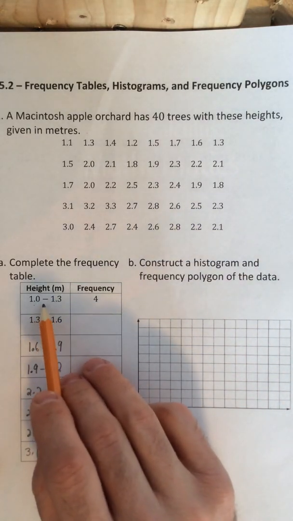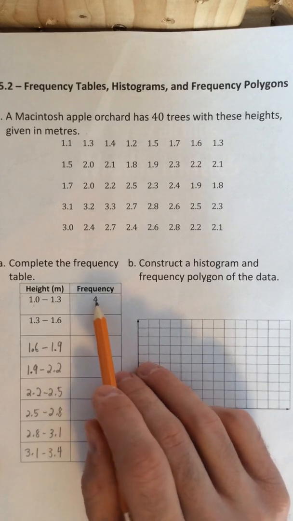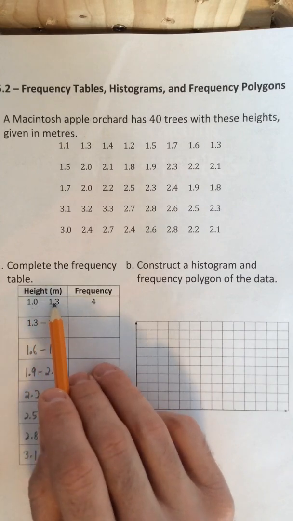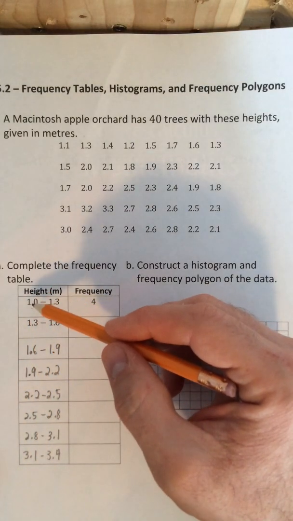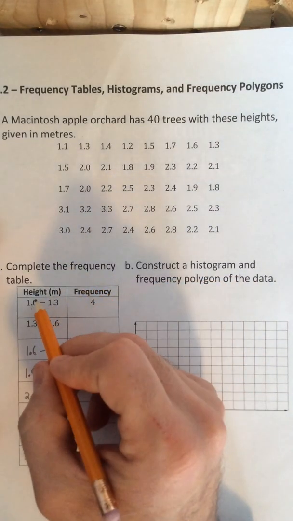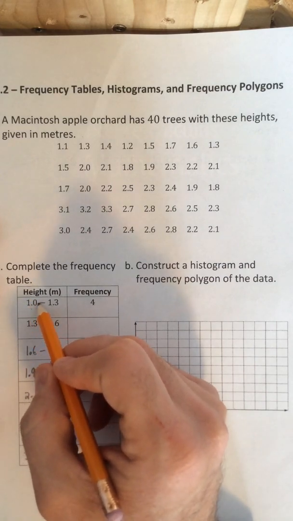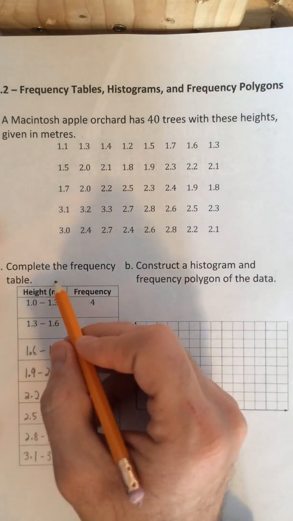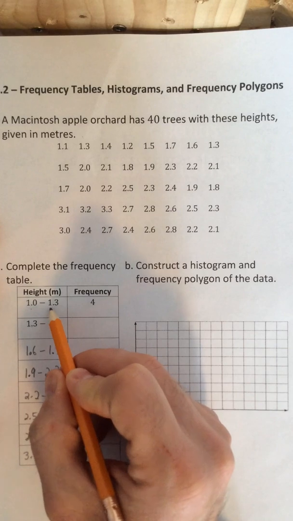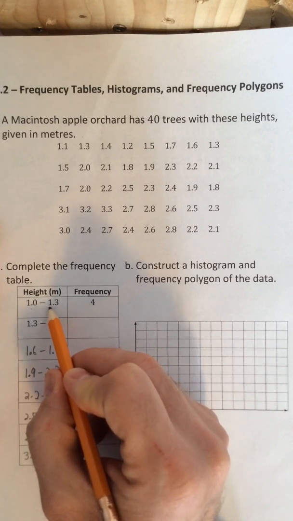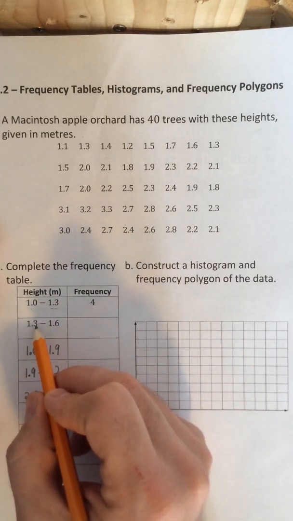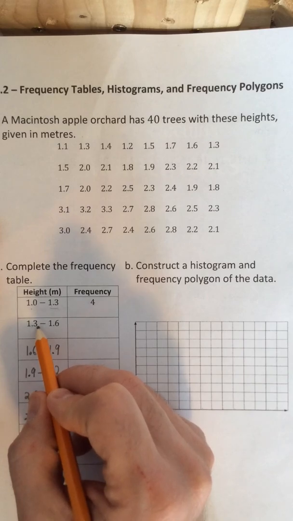Now what we do when we figure out the frequency, and again I've started this as well, is look at these numbers and see how often a number occurs between 1 and 1.3. Now, some people have certain rules about where this interval starts and where it ends. In this case, I'm not going to include the first number in this data set. This number will be included in the previous one. So for instance, I've got a 1.3 here and a 1.3 here. I'm going to put all the measures of 1.3 meters in this interval. And then really I'm going to start with 1.4 in this interval.